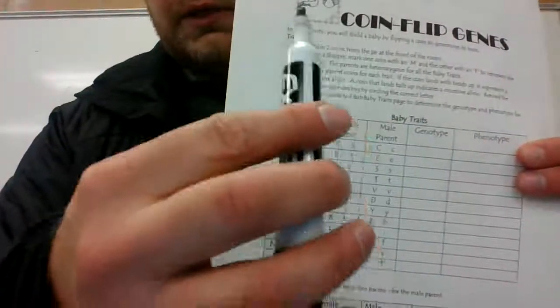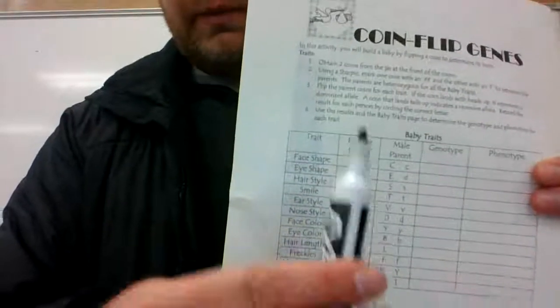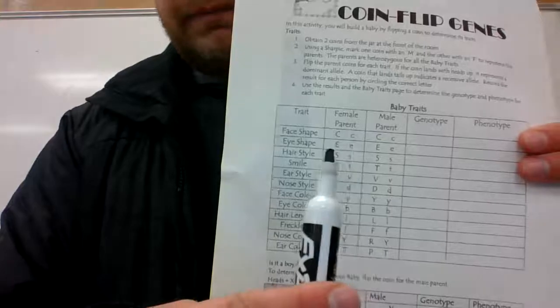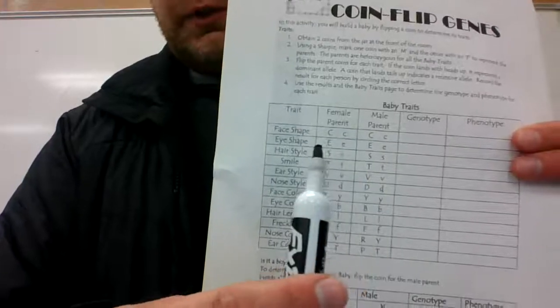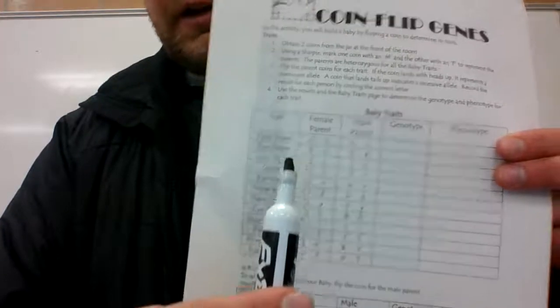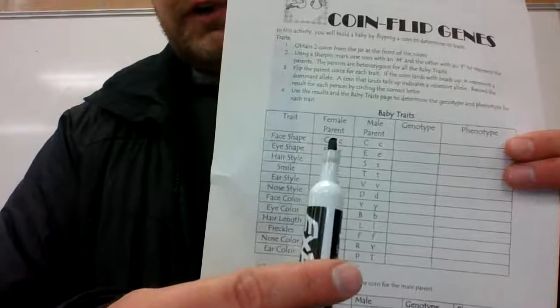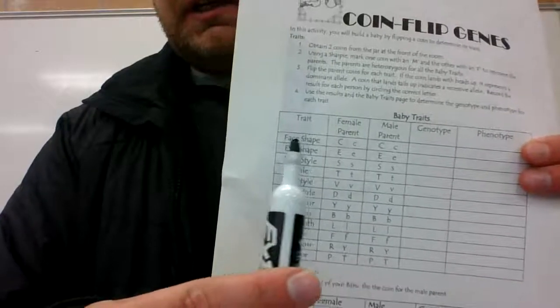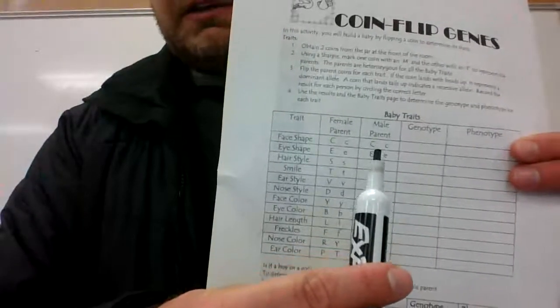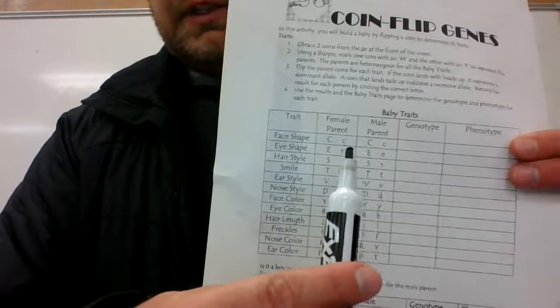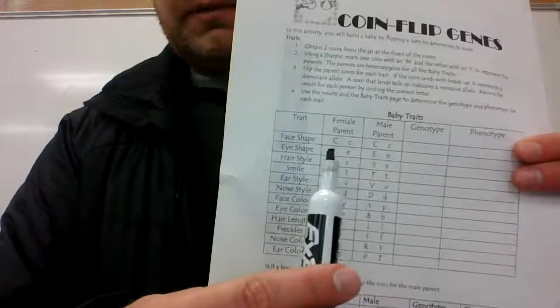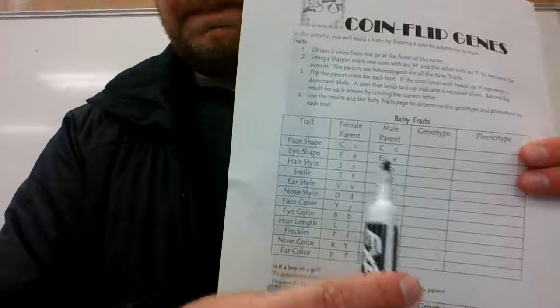As you can see here, and by the way, ignore these instructions at the top about using 2 pennies and marking on them. You really just need 1 penny. Right here, you'll see several traits like face shape, eye shape, hairstyle. For each of these traits, you have mom's gene and you have dad's gene. Now, to keep it simple, I've made both of them dominant recessive.